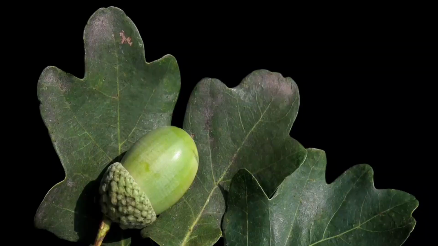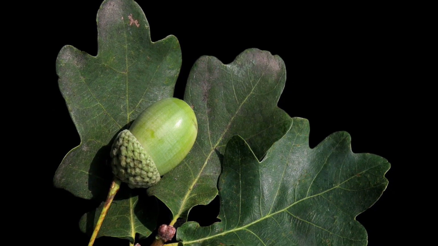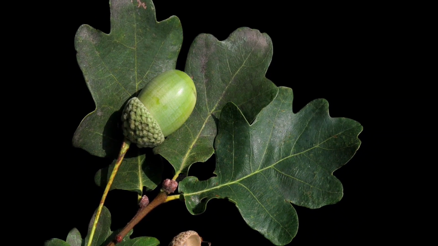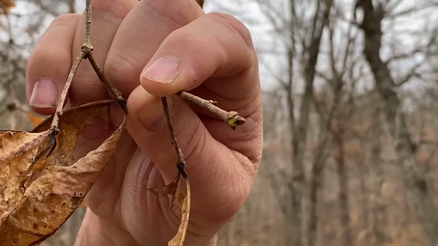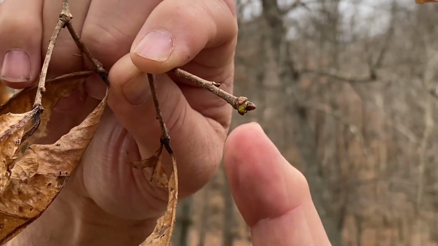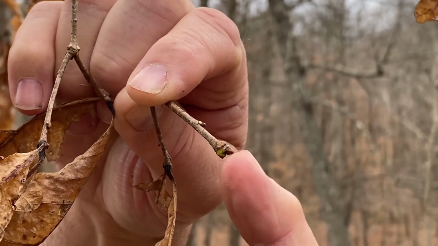In the summertime, the leaves look like this. Same thing, rounded edges and lobes, but they're more easily seen in this particular shot here. One of the things that jumps out as far as the buds are concerned is that you'll have a cluster right at the end of a branch. That's what we call the oak cluster.